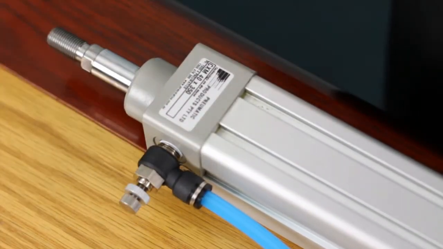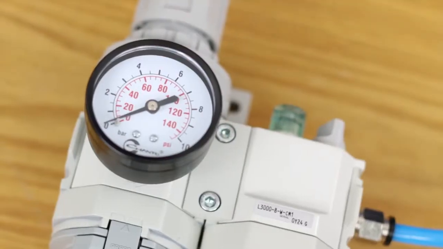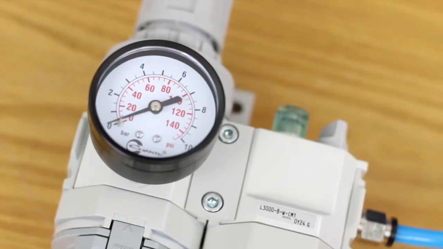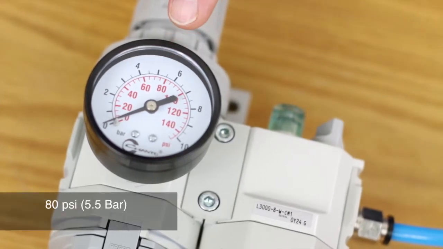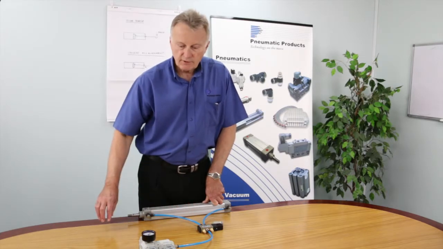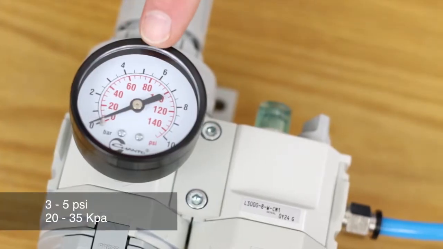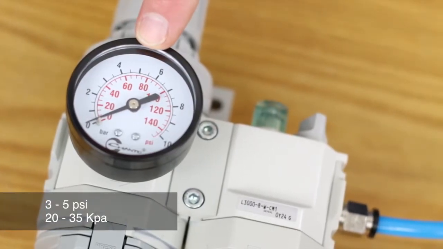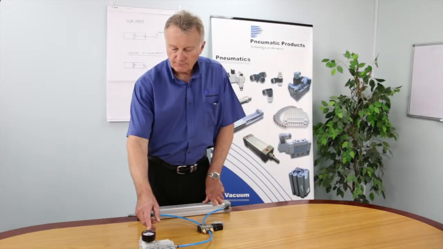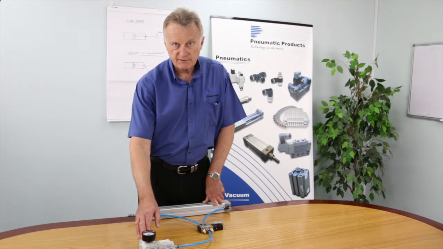If the cylinder is slowed down, it could be that we're not getting enough pressure through the filter regulator. In a typical application, say set up for 80 psi or 5.5 bar, when this actuator actually starts to move, you should see a deflection in the needle on the gauge of only 3 to 5 psi or 20 to 35 kPa. If the deflection is greater than that, it means that we're showing signs that there is some contamination building up in the filter element, or the regulator is also contaminated.